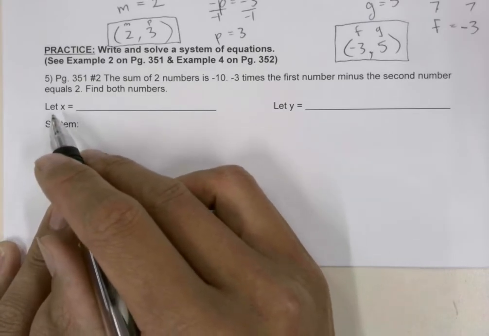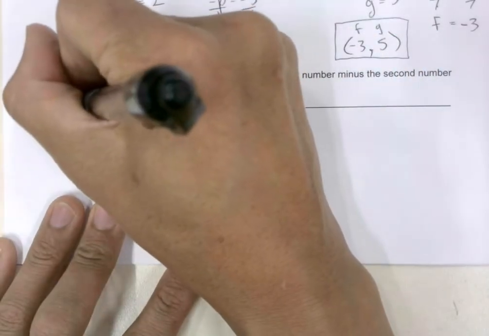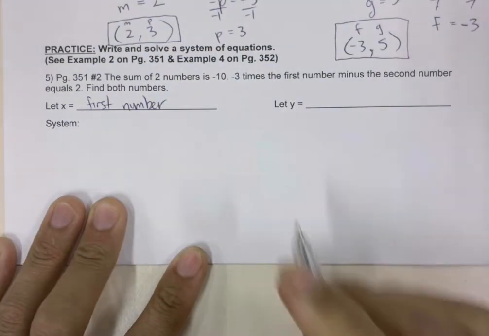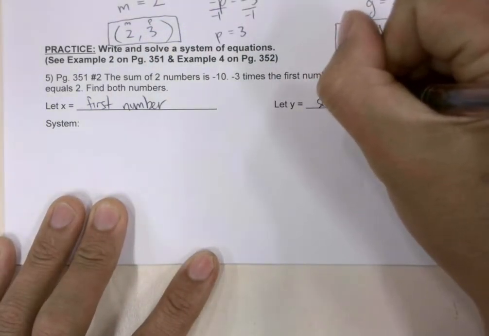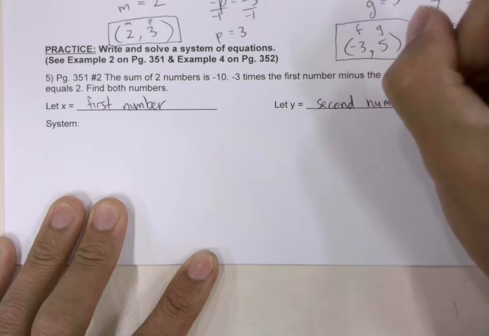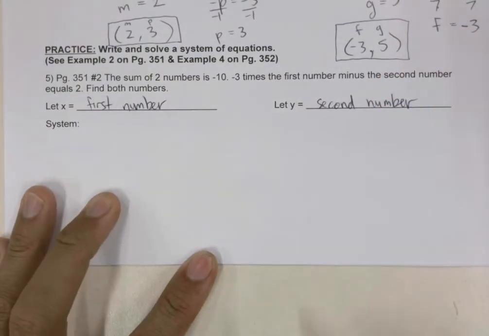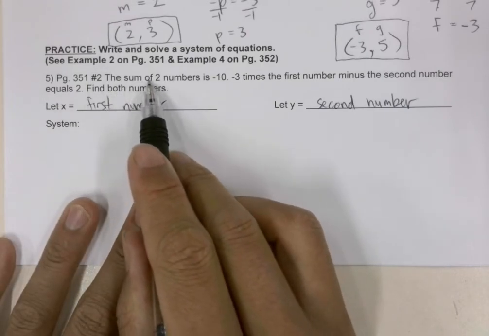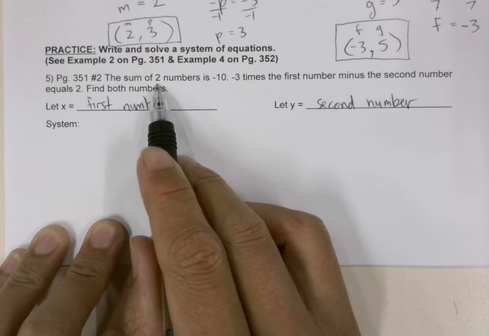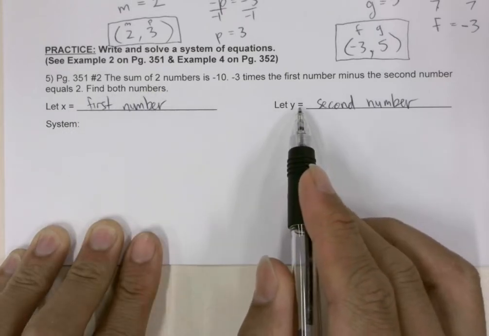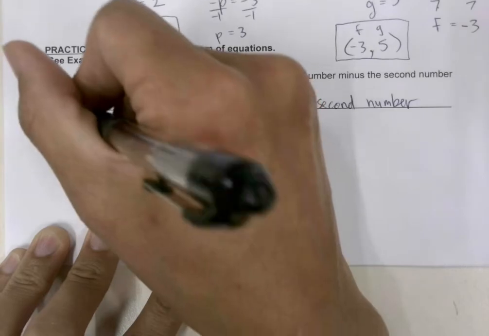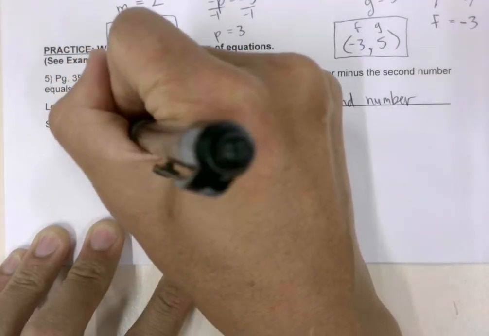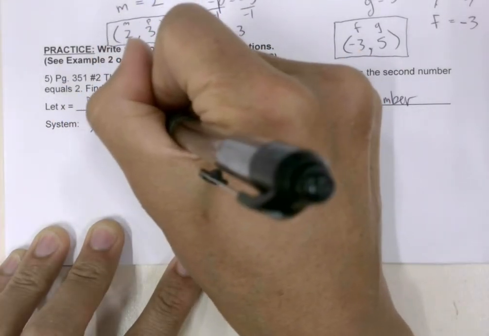So we're going to let x equal the first number. We're going to let y equal the second number. We're going to look at our first statement, and it says the sum of these two unknown numbers, our x and our y, is negative 10. So my first equation is going to be x, the first number, plus y, the second number, is equal to negative 10.